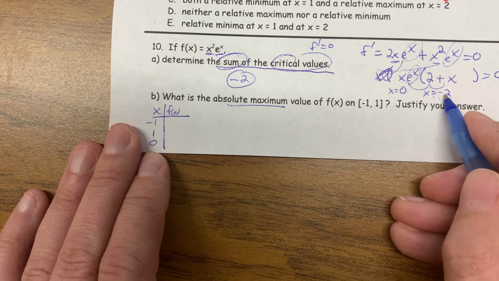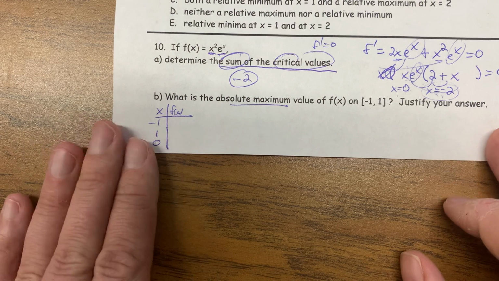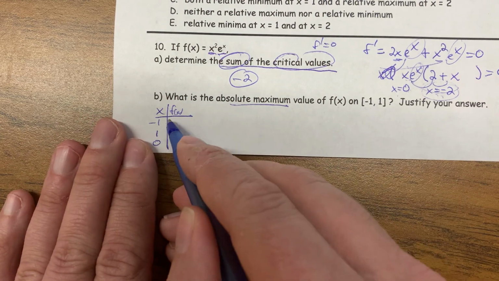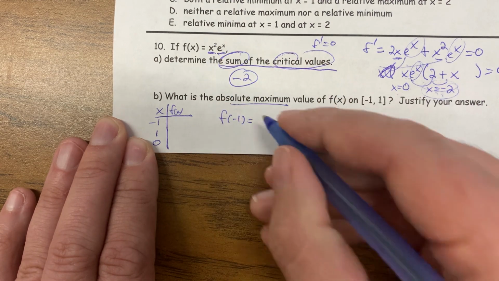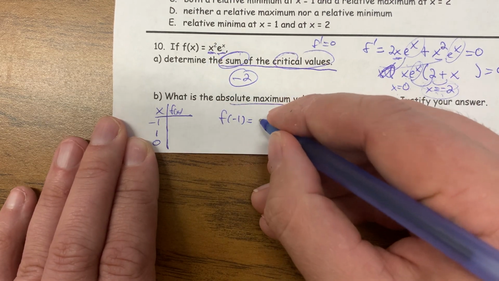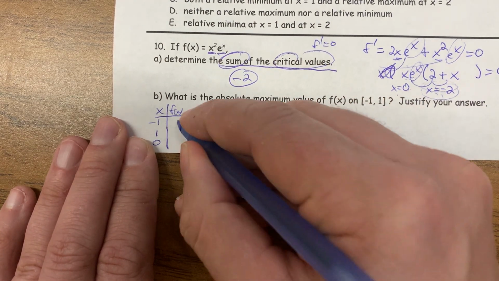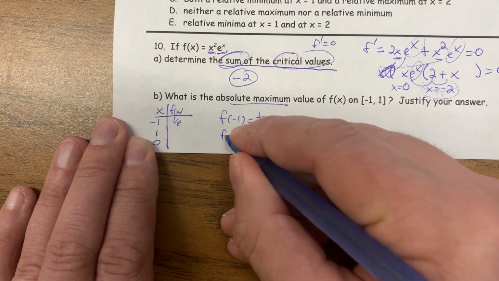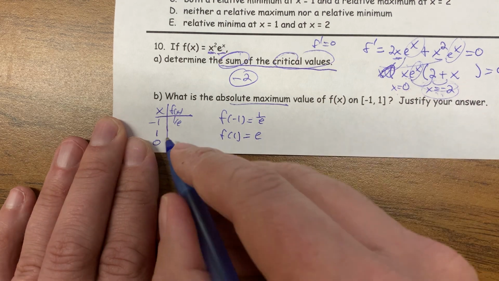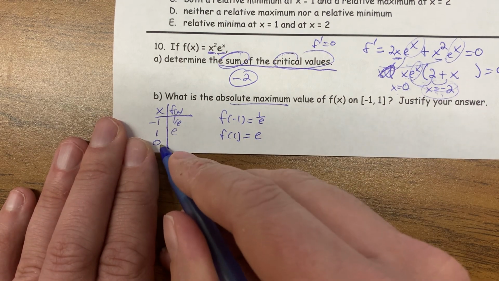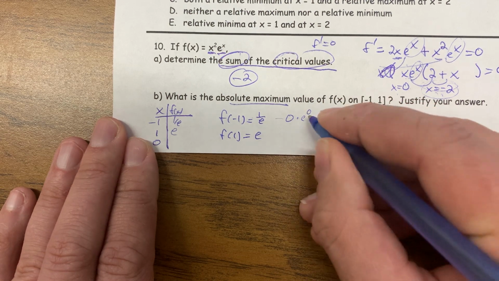We already found the critical values up above. -2 is not inside this range, and so we don't need to check it. So let's try each of these values and plug it into f of x. So f of -1: -1 squared is 1, and e to the -1 is 1 over e. So 1 times 1 over e, so 1 over e. f of 1: 1 squared is 1, e to the 1 is just e. So this is e. And when x is 0, we get 0 times e to the 0, so 0 times 1 is 0.